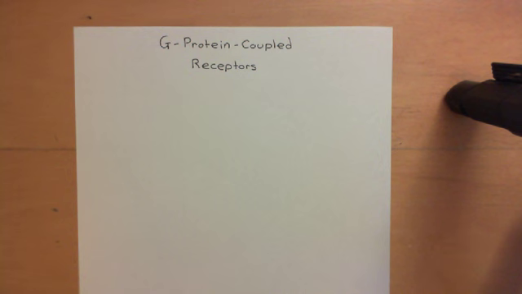Then we will talk briefly about the dimerization of G-protein coupled receptors, and really the main example there is the GABA-B receptors, so we'll look at those. Then we will move on to a discussion of the desensitization of G-protein coupled receptors, so how you can turn them off using the G-protein receptor kinases and then the arrestins. We'll then talk about arrestin signaling.